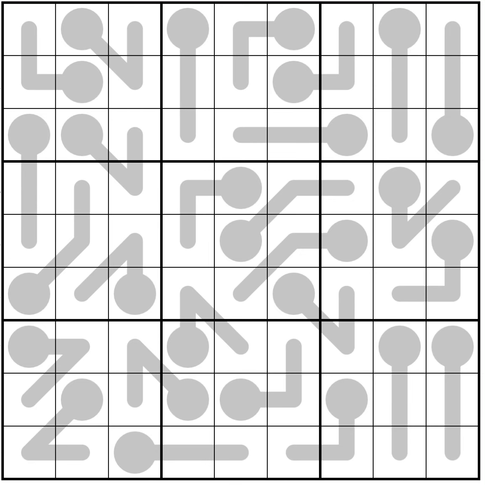The thermometer rule is that along thermometers, digits increase from the bulb to the tip. So this digit is higher than the bulb there, and this digit is higher than that one. This is a strictly increasing rule, so this digit is higher than that one. This digit cannot be equal to that, it has to be higher than that.